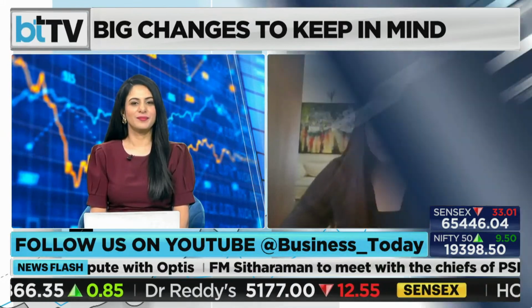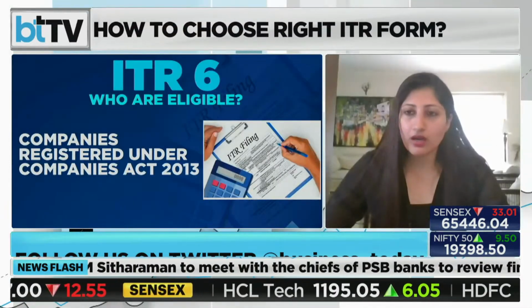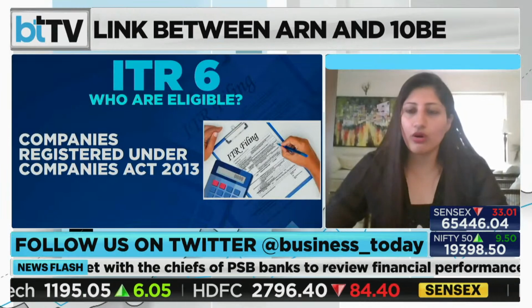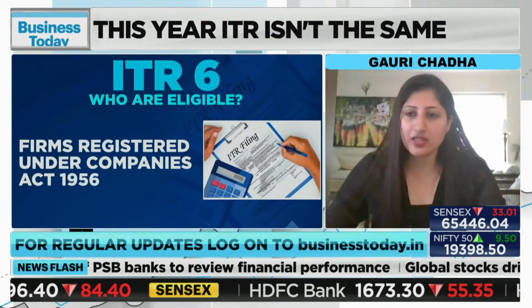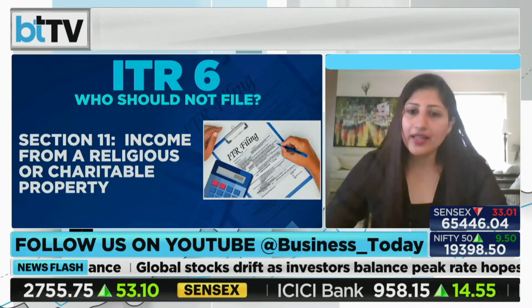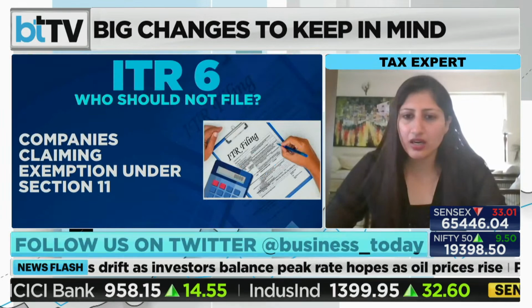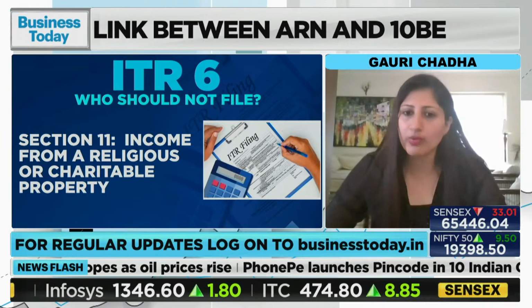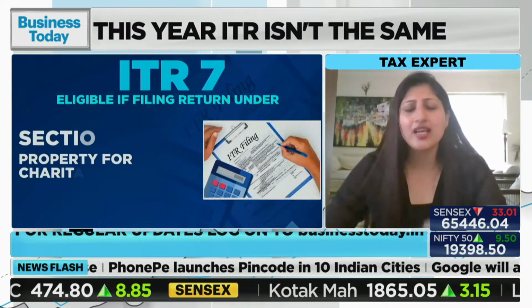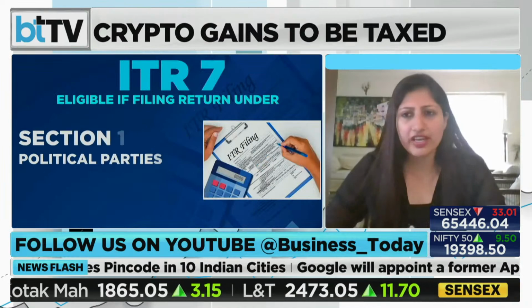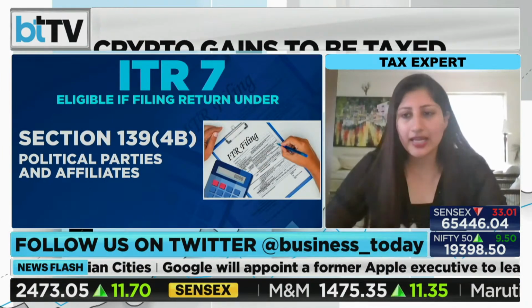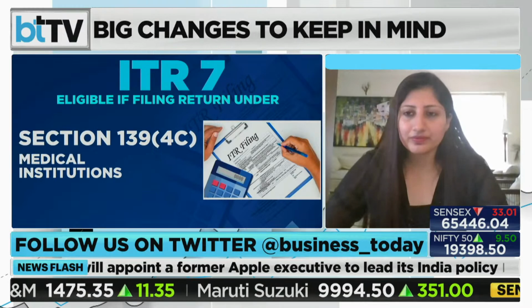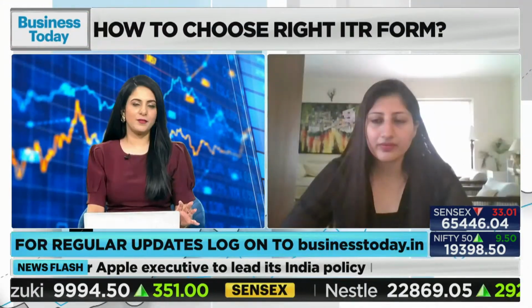So all the companies, no matter what they are doing, whether consulting or trading or anything, if it's a private limited company or limited company, ITR 6 is the form for them. Now, ITR 7 is just for specific companies which come under a few sections like 139(4A), 139(4B), 139(4C), 139(4D). It is very rare, so it's not a very common form, but again, it's a very complicated form.